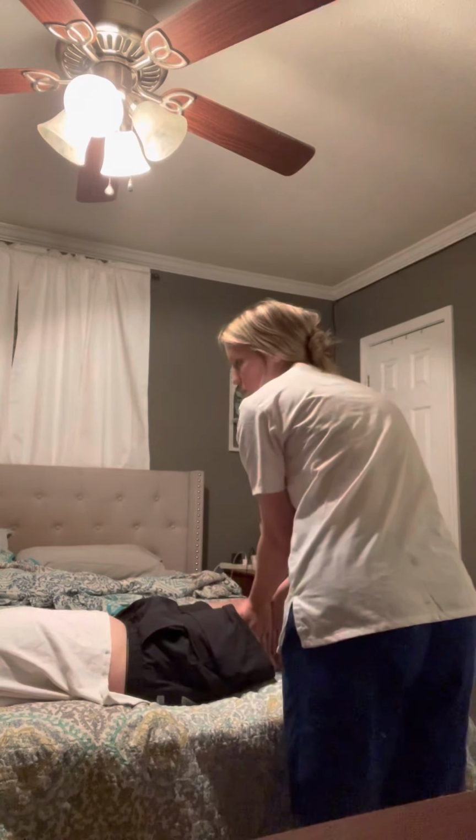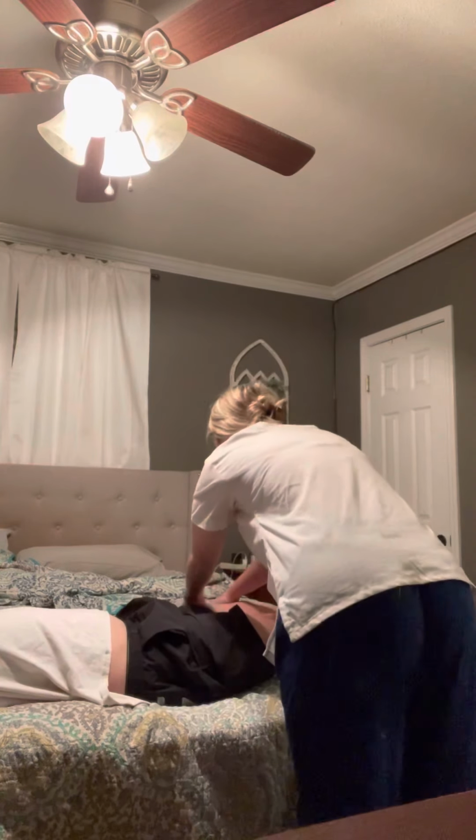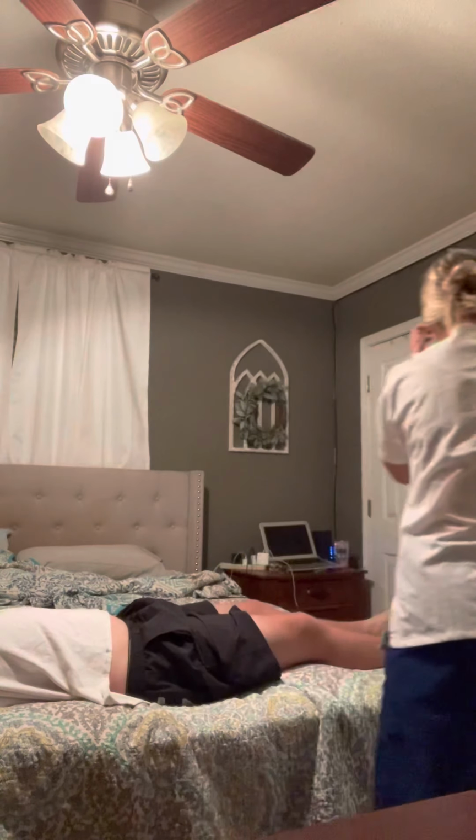Then I'm going to place my hands right here. If you could roll your leg outward. Good. Then roll the hip outward on this side. Okay. And then roll it inward. Inward again. Perfect. So now I'm going to look at your feet.